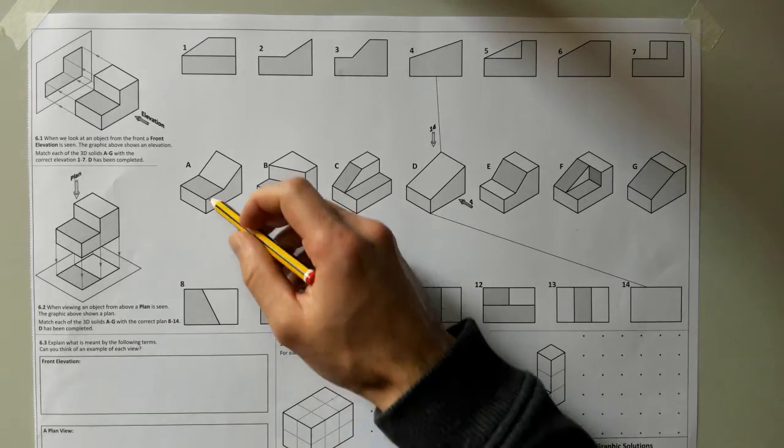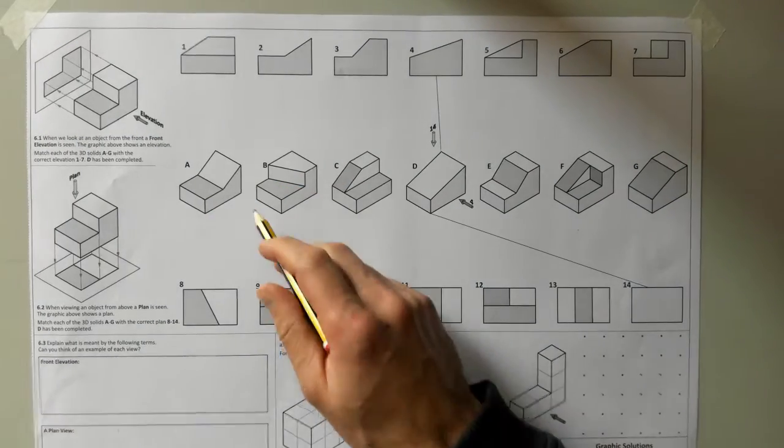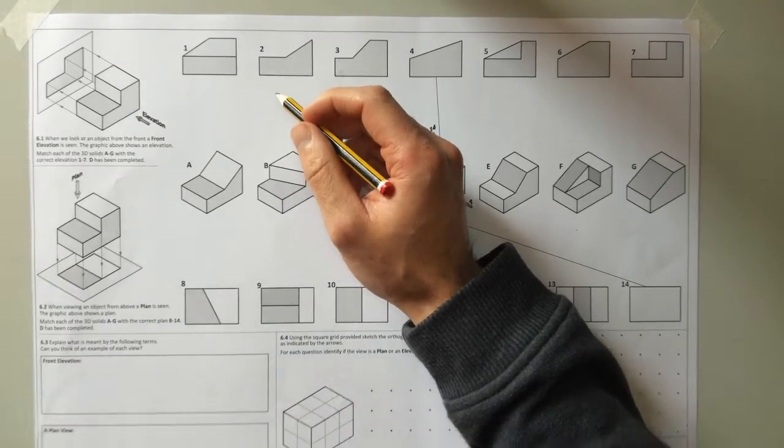So if we look at A, we can see this shaped outline here, and the one we have to go with that is 2. So I just use my set square just to connect them together to give nice straight lines. So we can see A would connect to 2 there.